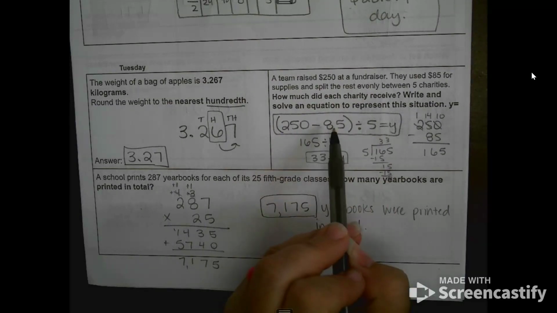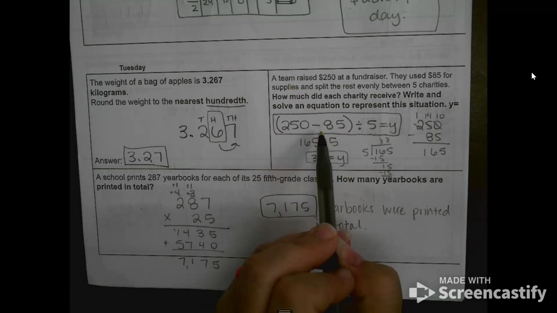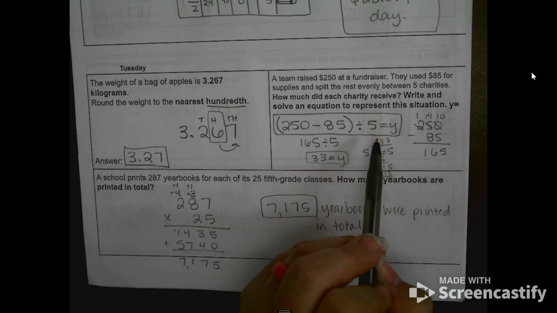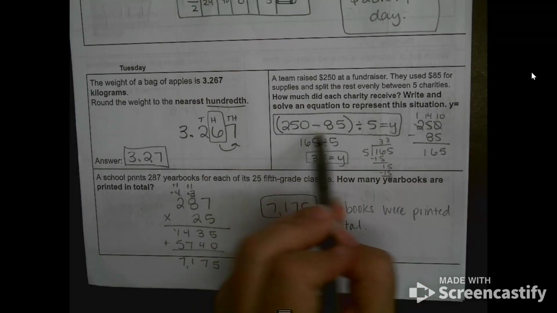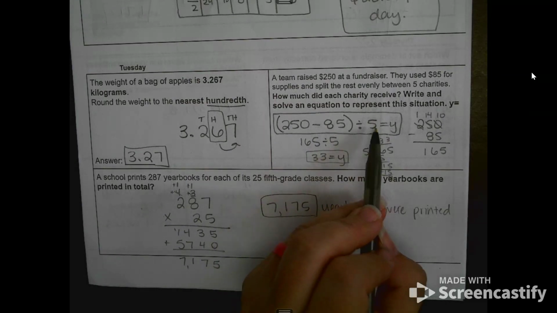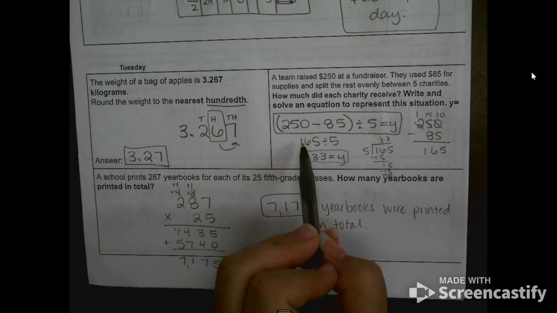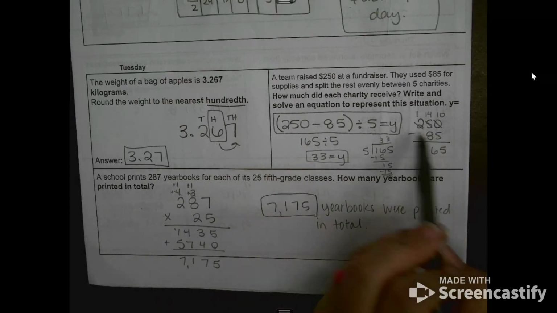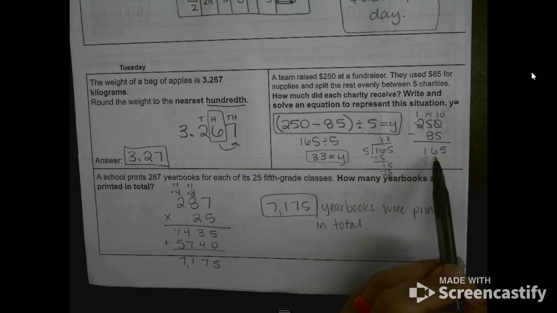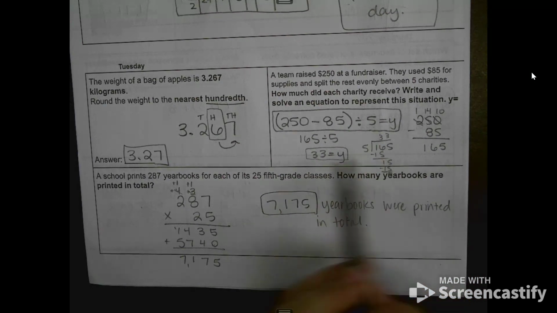Because I have to do this first, I went ahead and put it in parentheses, because in order of operations we've learned this week that if it has groups, that's what we do first. So we do this first, and then we split, that's a clue word for division, the rest between 5 charities, and then that will give us our answer. We're trying to find out how much each charity receives. So I took out how much they spent on supplies, that was 165, and then I divided it by 5, and I got 33.